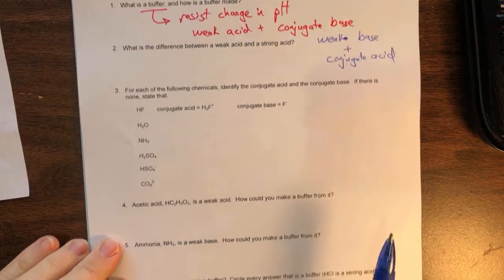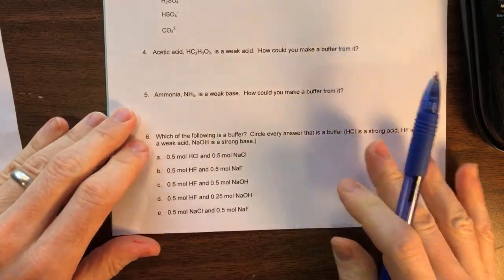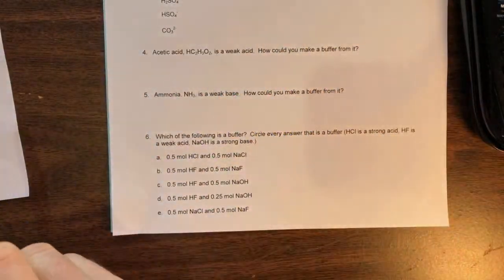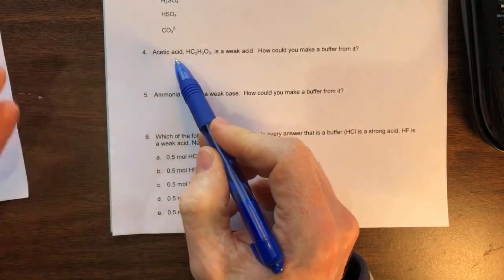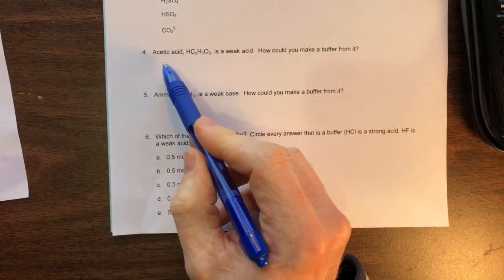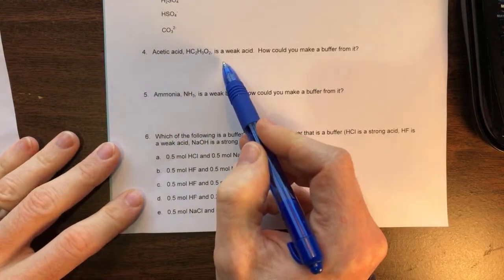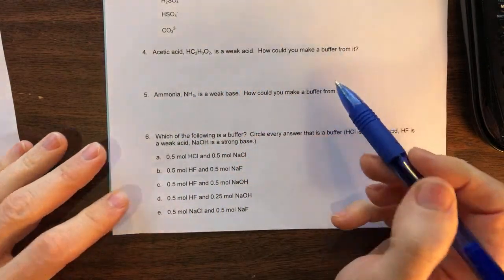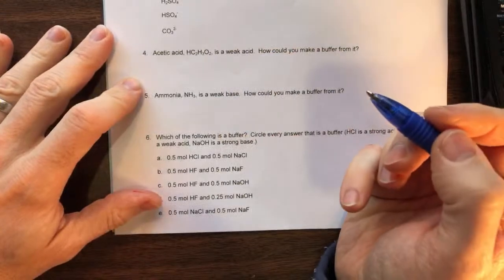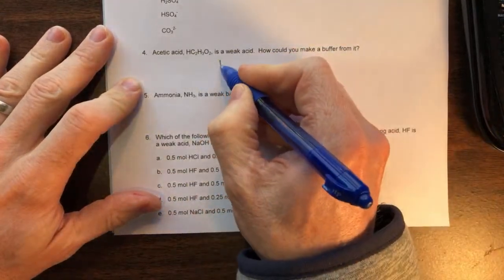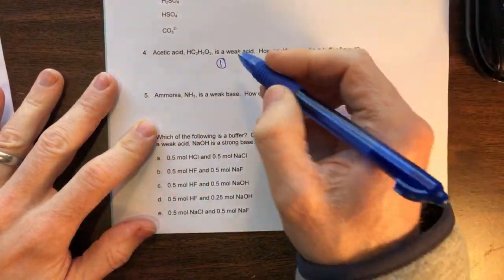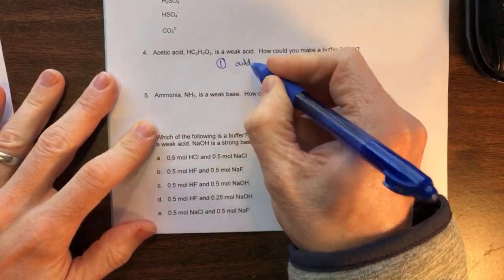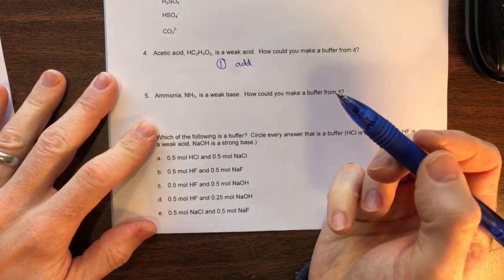And I actually want to skip down to number 4 here because it's kind of directly related to this. And so let's talk about acetic acid. That's the same acid that is in vinegar. Acetic acid is a weak acid. How could you make a buffer? Very simply, the most straightforward way, there's literally 2 ways, but you only need to maybe really know one. We could add its conjugate base. What's this conjugate base?